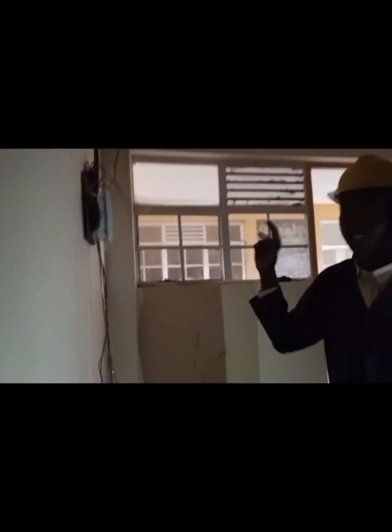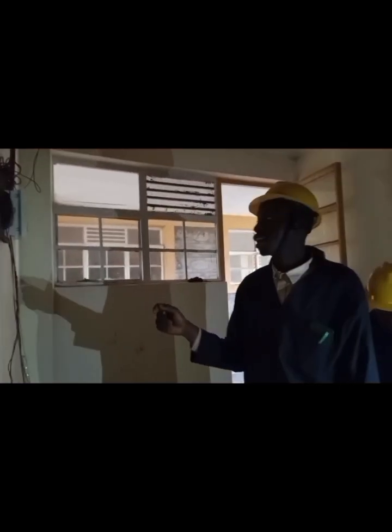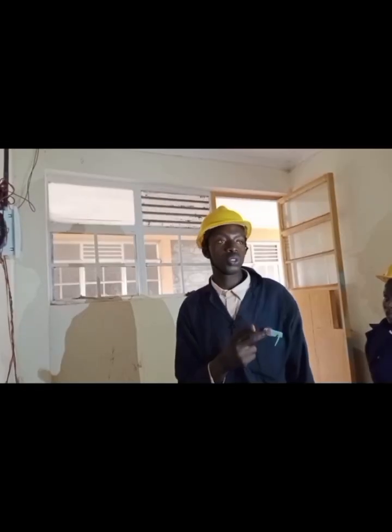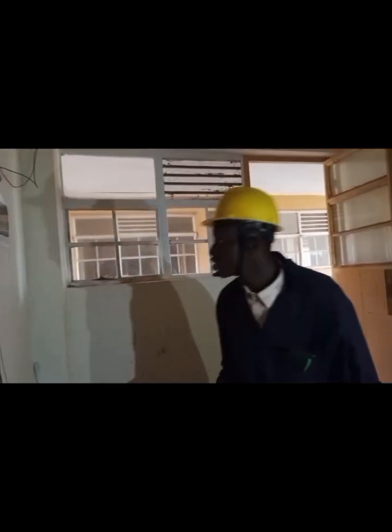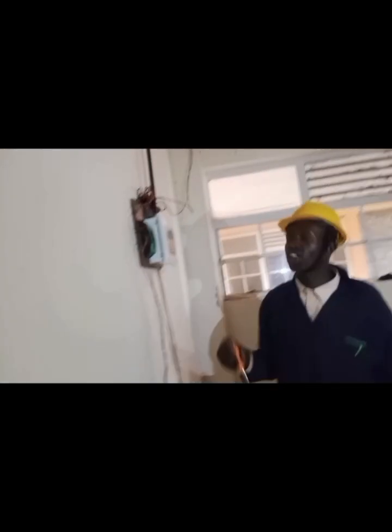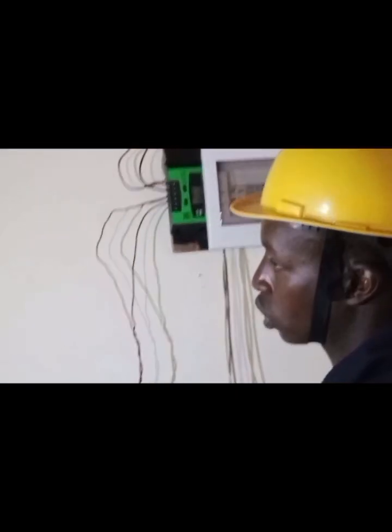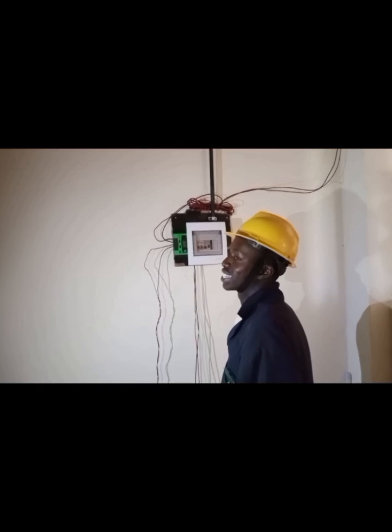Then the solar PV module or the array, and the array I've connected on roof mounting, and I have two solar modules that I've connected in series so that voltage can increase, and I have used a solar charge controller so as to help me control the rate at which the solar module will charge the battery, and also control the backflow of current from the battery to the solar module when the sunlight is not there.